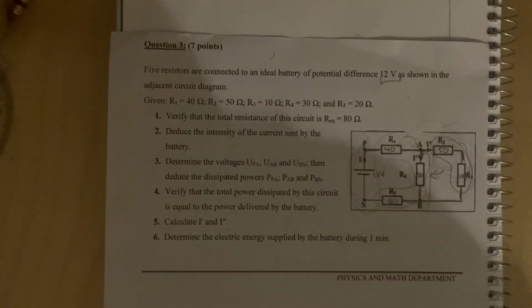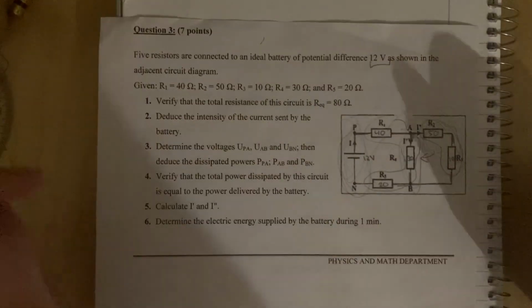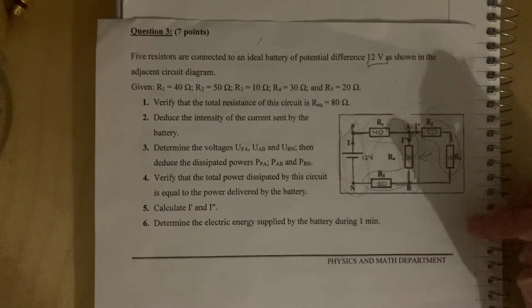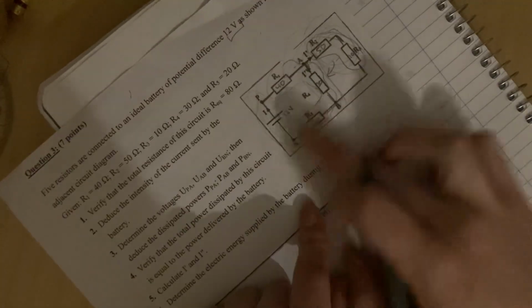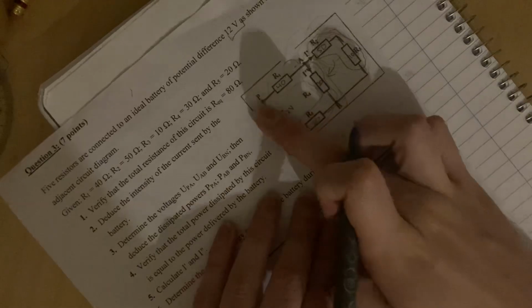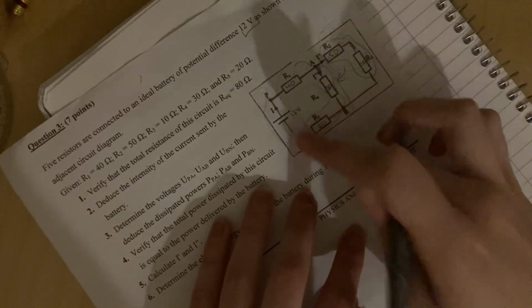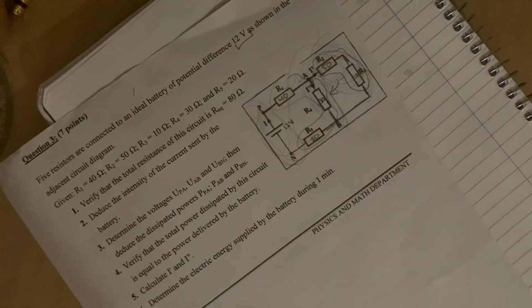Next, they asked us to determine the voltages UPA, UAB, and UBN. PA is from here to here, AB is from here to here, and BN is from here to here. For all of these, we're just going to use Ohm's law. We're just going to use the equivalent resistance of each of these parts and the total current, because the current goes through here, and all of this adds up to the current, and back out here's the current.